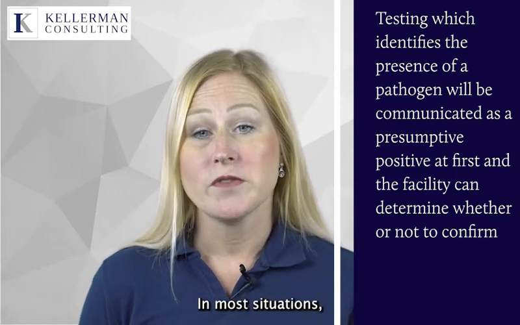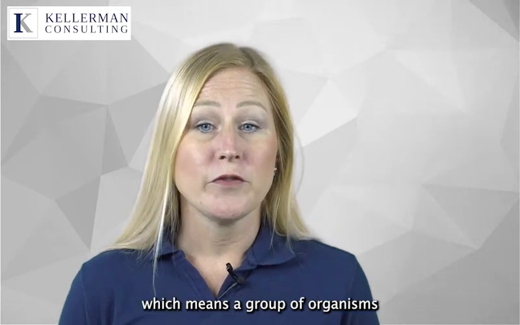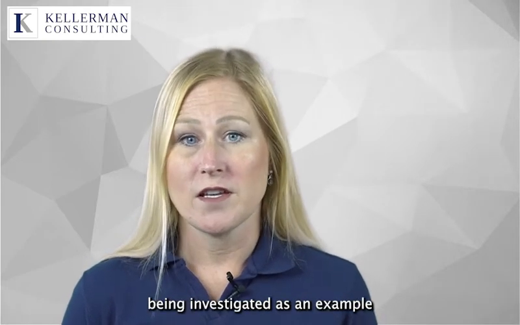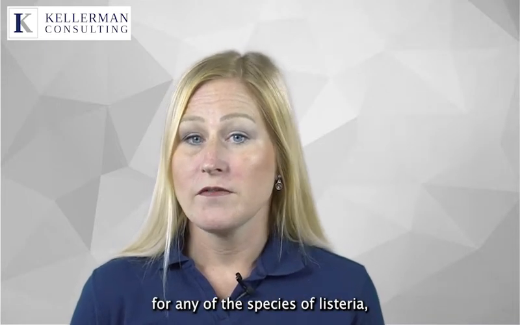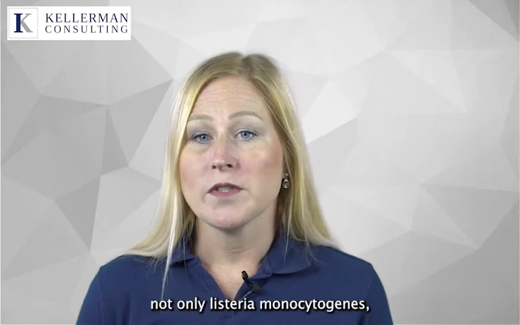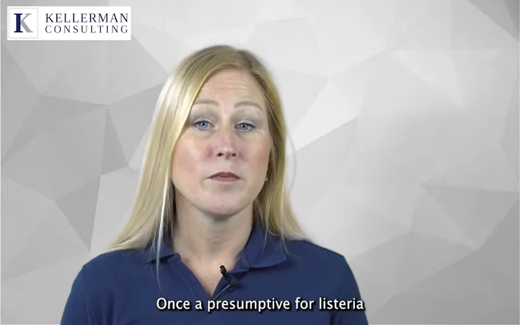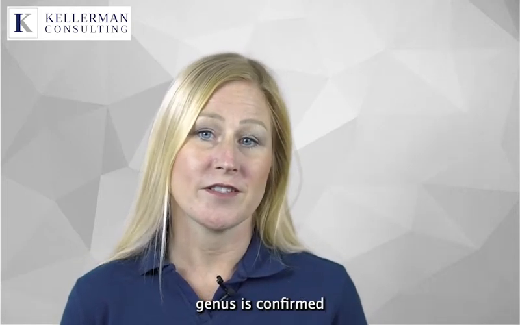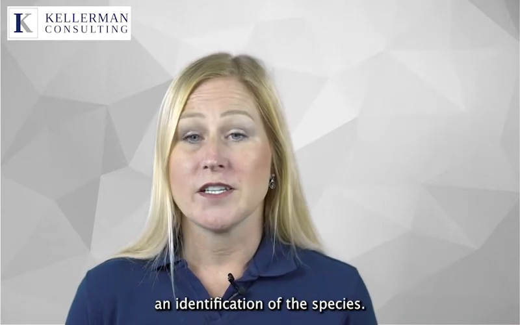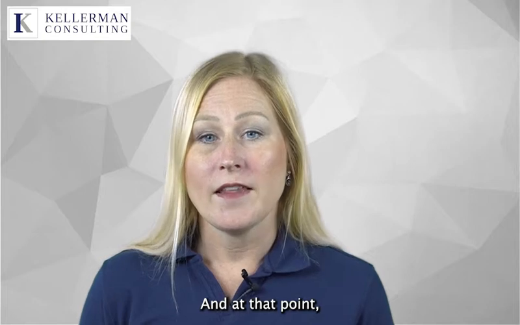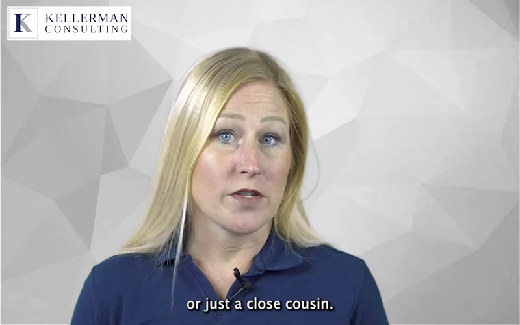In most situations, environmental monitoring tests for the genus organism, which means a group of organisms that include the pathogen being investigated. As an example, when Listeria testing is performed, it is testing for any of the species of Listeria, not only Listeria monocytogenes, which is the pathogen of concern. Once a presumptive for Listeria genus is confirmed, the lab will communicate the result and ask if the facility would like to do an identification of the species, and at that point, the lab will test to determine if it is a dangerous pathogen or just a close cousin.